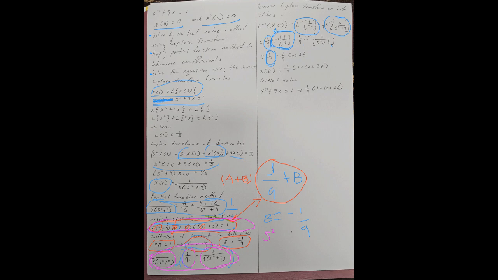The Laplace transform of 1 is 1 over s. That's why your inverse Laplace of 1 over s is 1. Times 1 over 9 is 1 over 9.